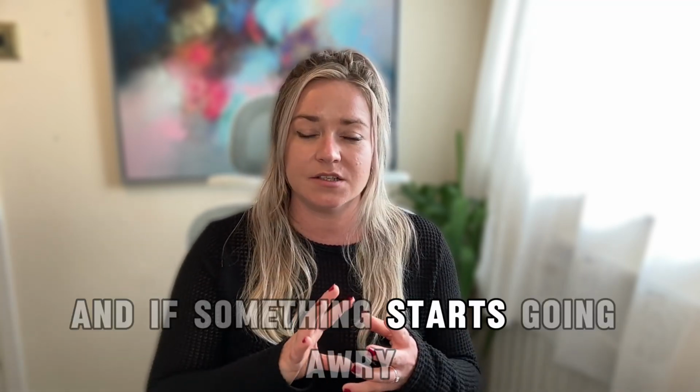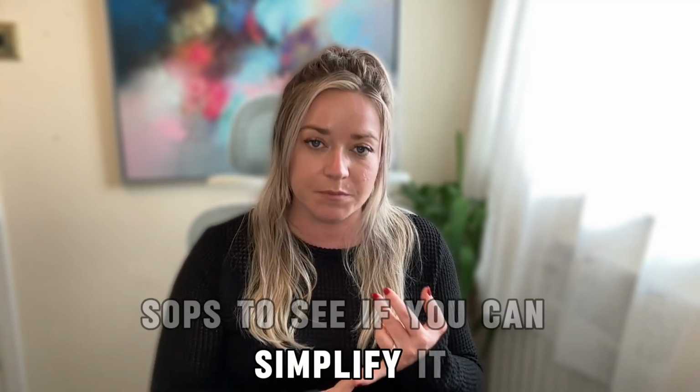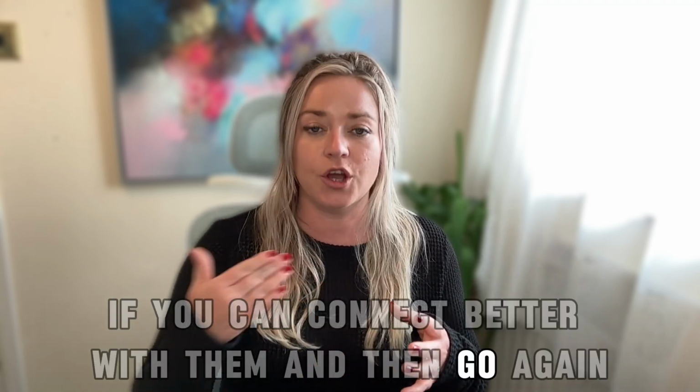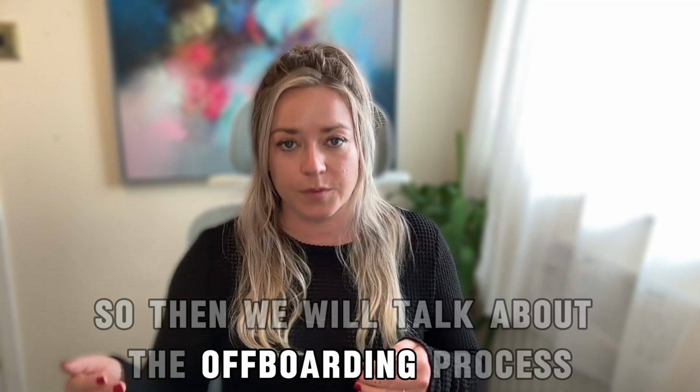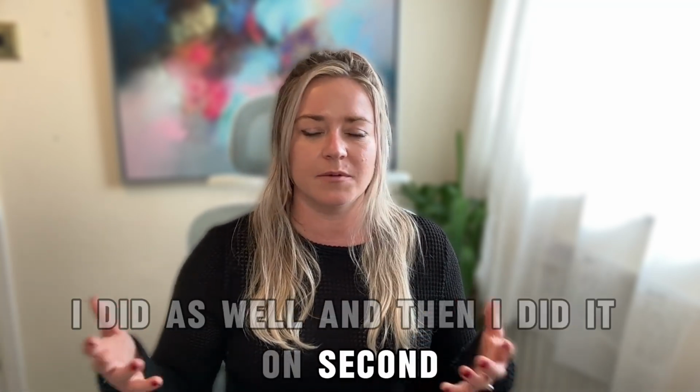And if something starts going awry, you want to start reviewing your SOPs to see if you can simplify it, if you can make it more impactful, if you can connect better with them, and then go again. So then we will talk about the offboarding process. A lot of people miss this step. I did as well, and then I did it and I was like, oh my God, this is brilliant.